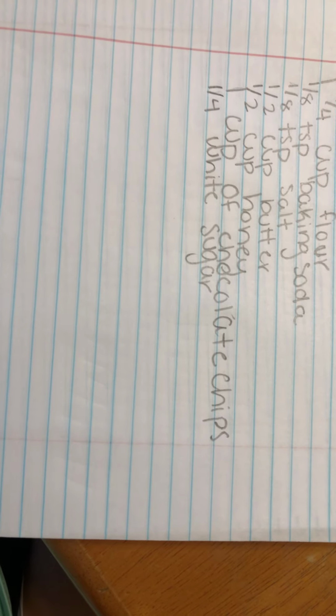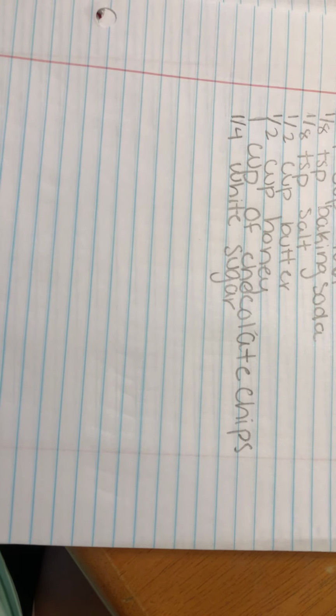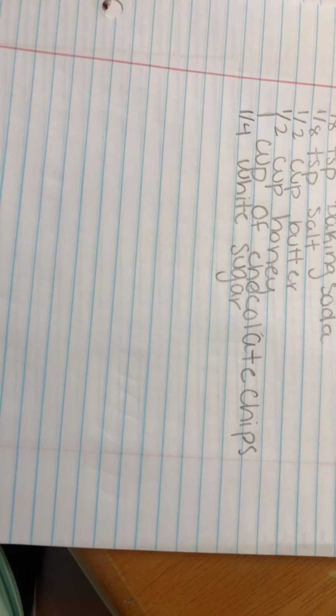and then it just tells you how to make the recipe. It says to mix flour, soda, and salt in a bowl, mix butter, sugar, and honey in a separate bowl, add the flour mixture and chocolate chips to this bowl, and bake at 300 for 18 to 20 minutes.